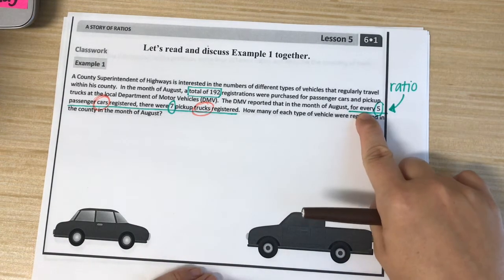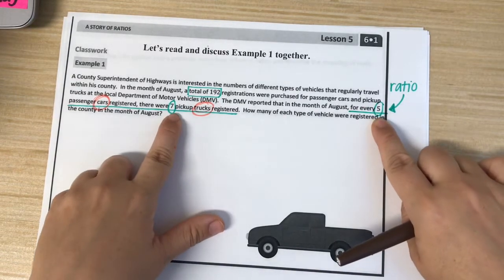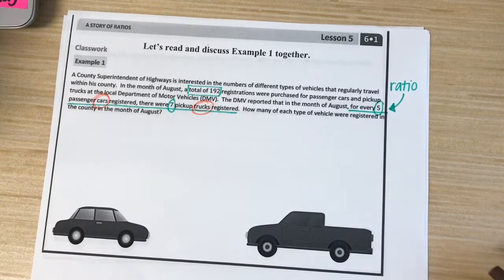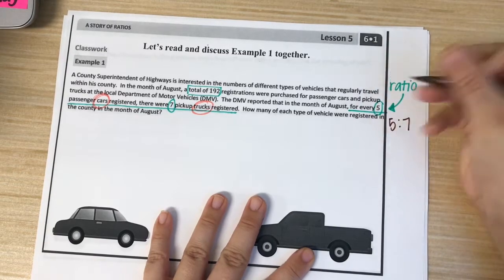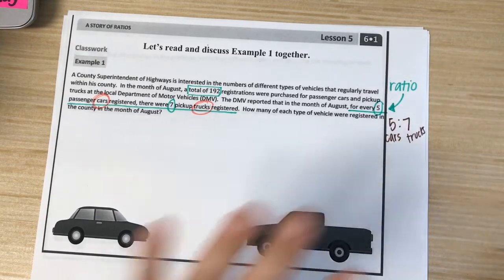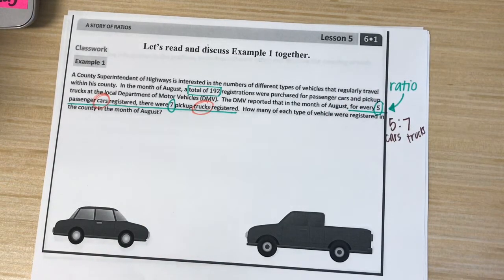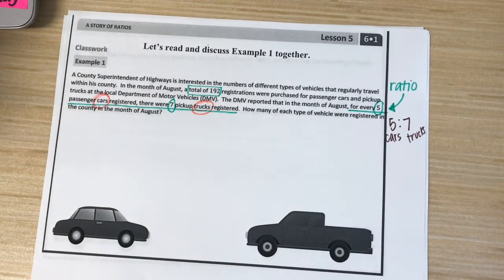When I heard this ratio language, the words for every, I know that's a ratio. So I circle the numbers in the ratio and I circle the labels because it's talking about passenger cars to pickup trucks. And that ratio is 5 to 7. So it might be helpful also even to write on the side of the problem, 5 to 7 for cars to trucks, just something like that to remind you of the ratio in the problem so you don't get those mixed up.